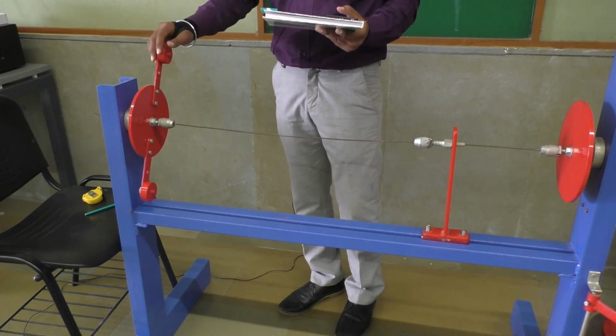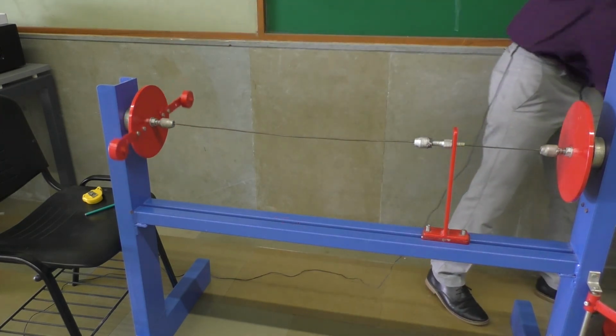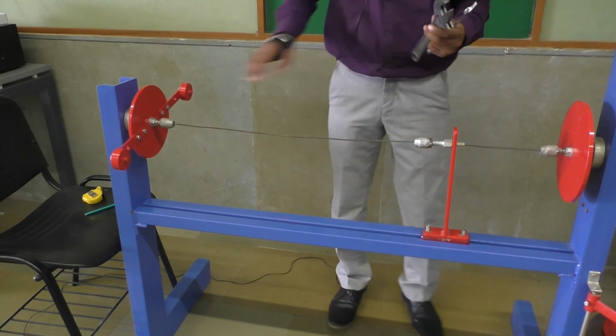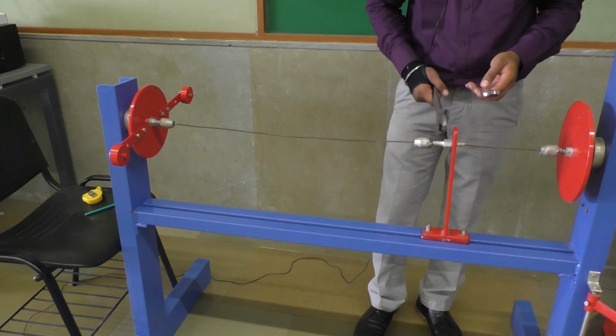Once more. Okay, this is because the clamping was not proper. You see? It's because the clamping was improper.